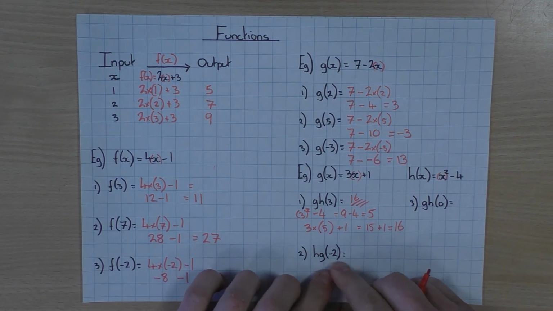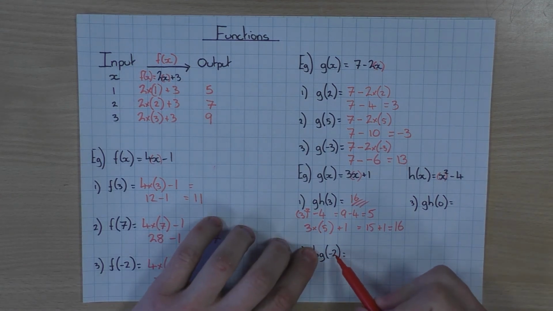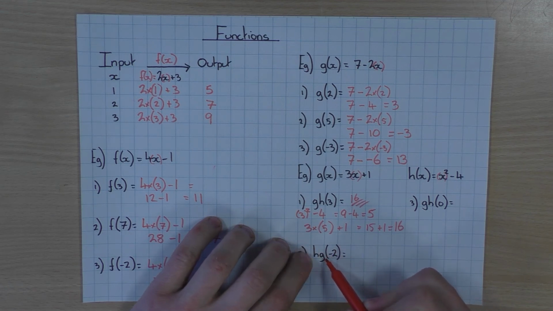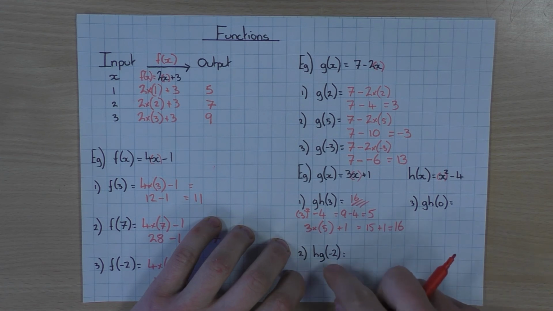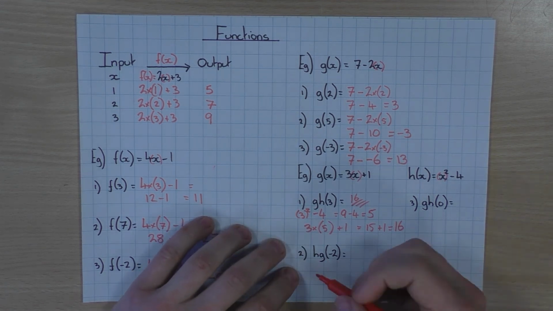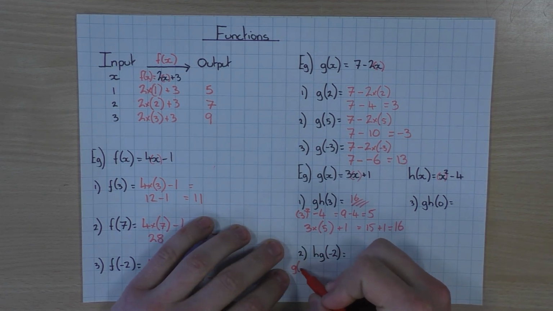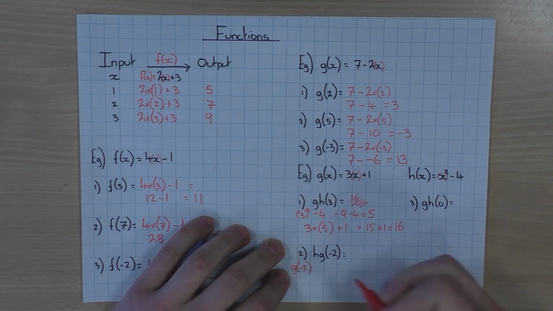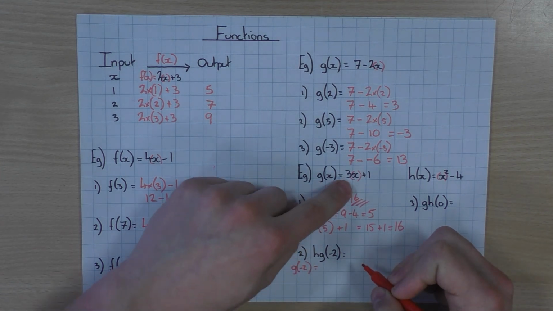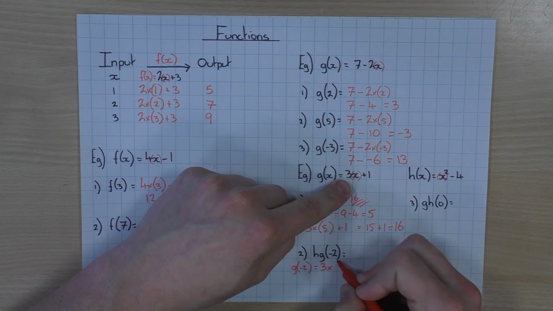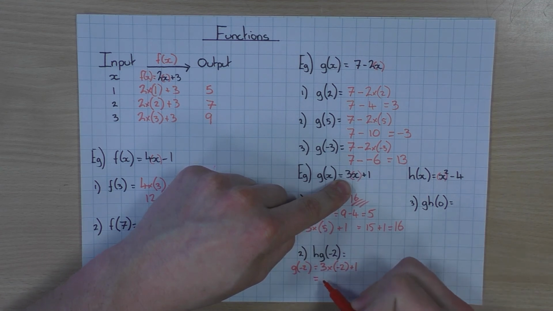Same thing for this one. You put minus 2, but this time into g first. So minus 2 into g, you get an answer, put that answer into h. So let's put that in there. Let's put minus 2 into g. So g is this one here, so 3 times bracket minus 2 plus 1. So 3 times minus 2 gives me minus 6 plus 1, which will obviously give me minus 5.